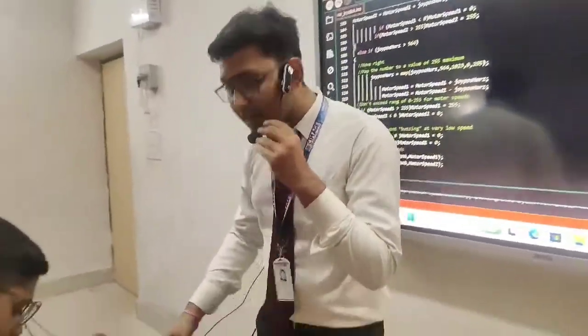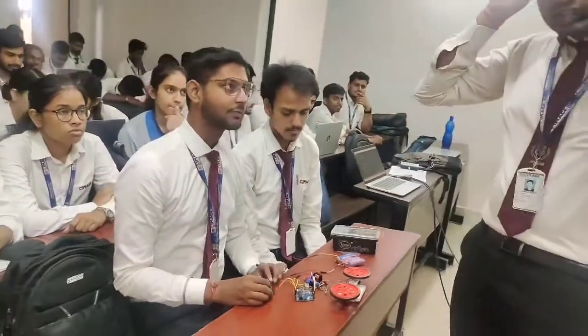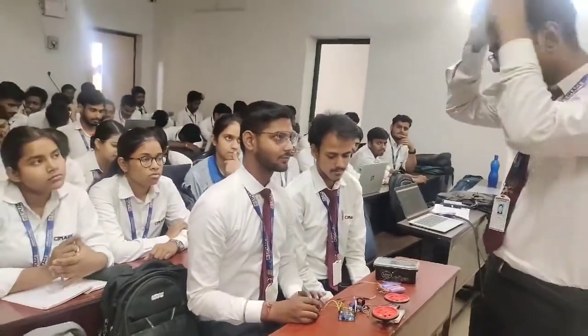Here is the real implementation of this motor driver with the joystick. It's going to be explained by Saurabh.